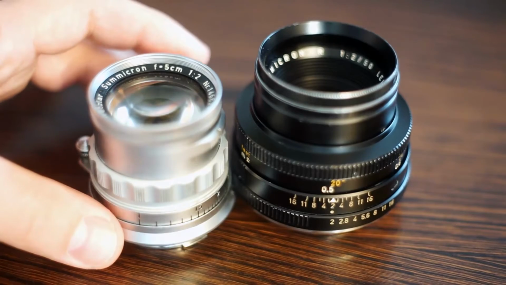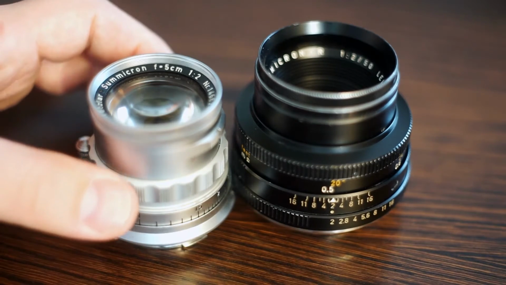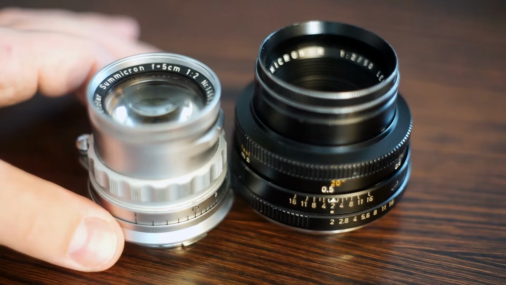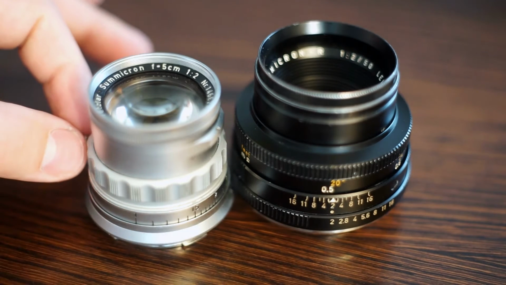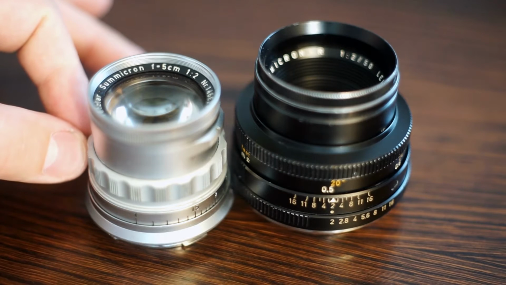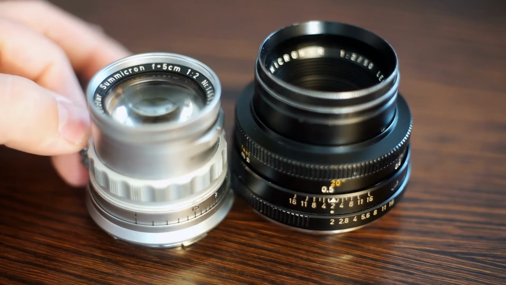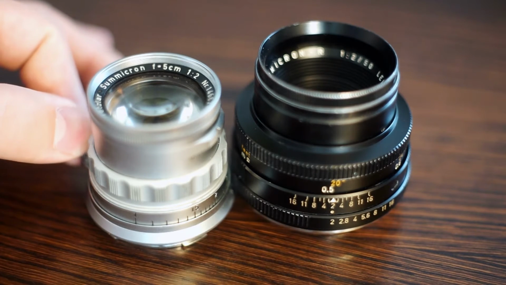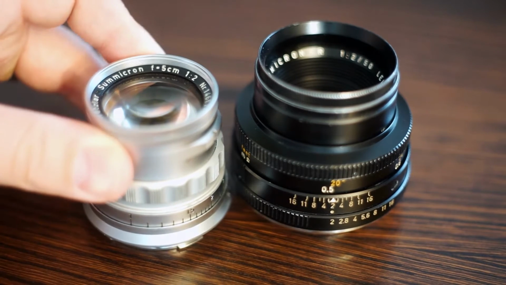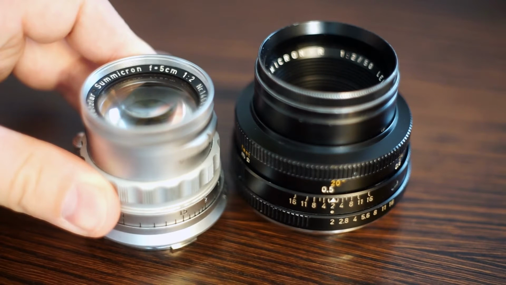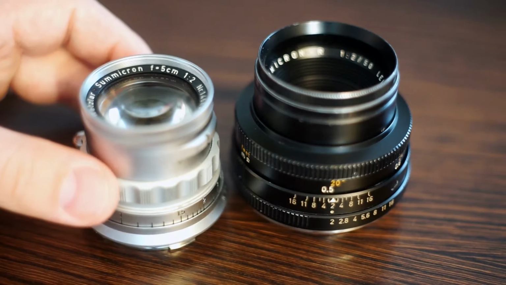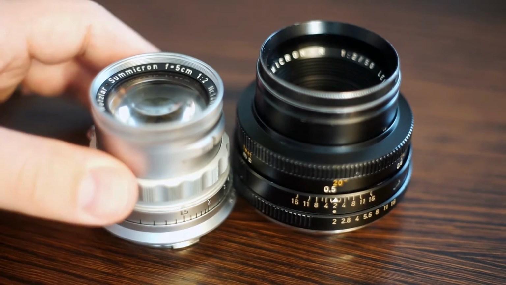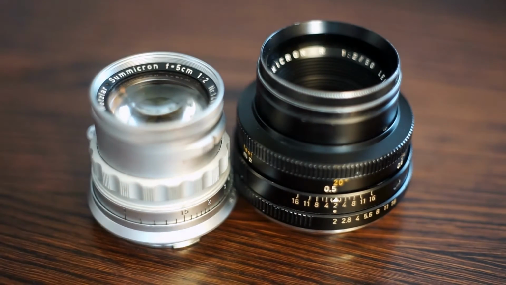So yeah, there is a difference. Now let's talk first about the way these lenses are used, because that is quite a difference. Those lenses belong to quite different types of cameras. So let's show you the cameras.